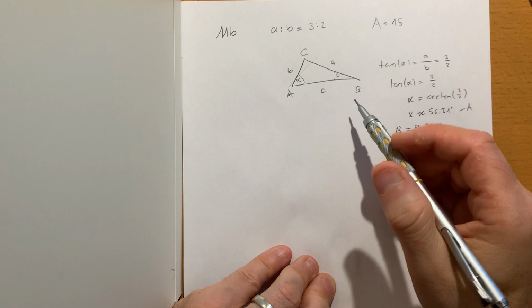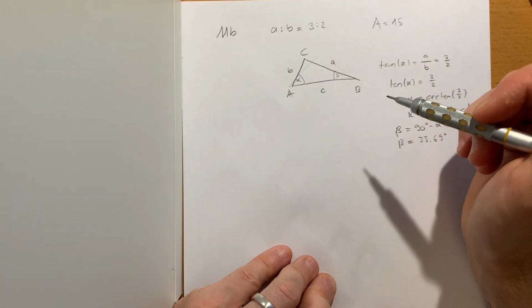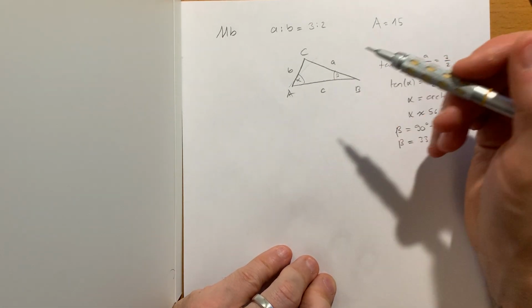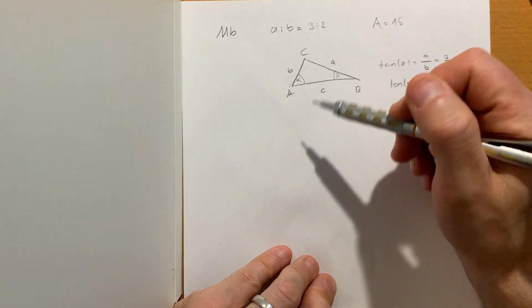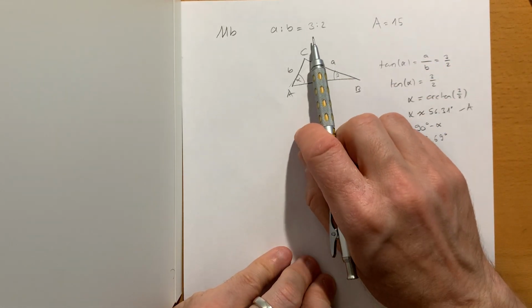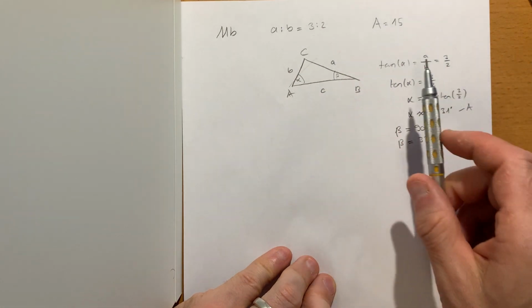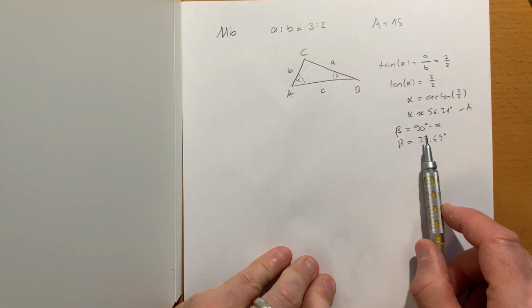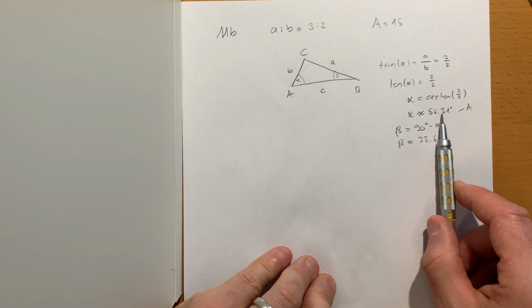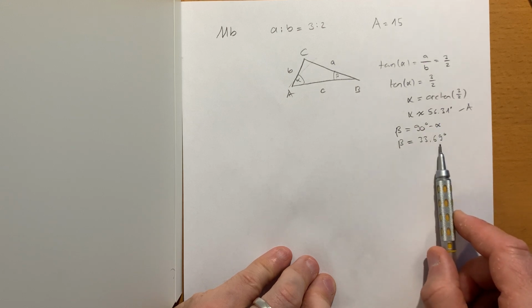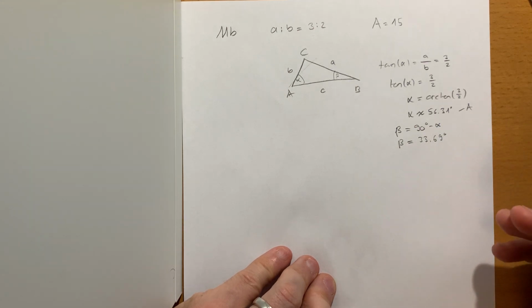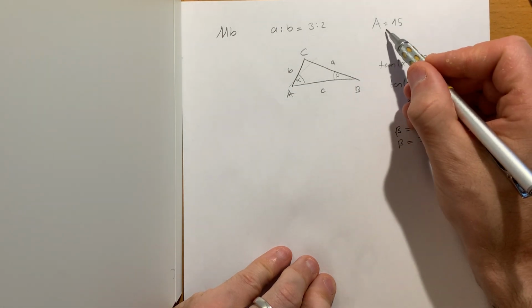Our problem now is we don't know the length of A and B, because we only know that in all the similar triangles that have this ratio in A and B, we know that these angles are always 56.31 and beta 33.69.